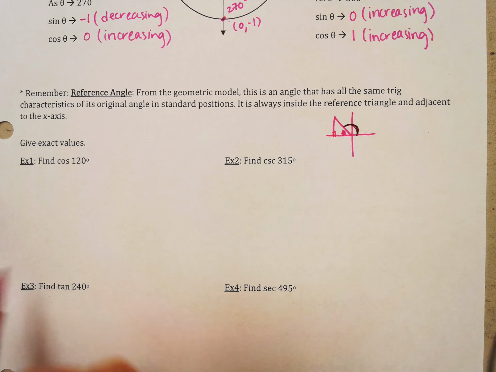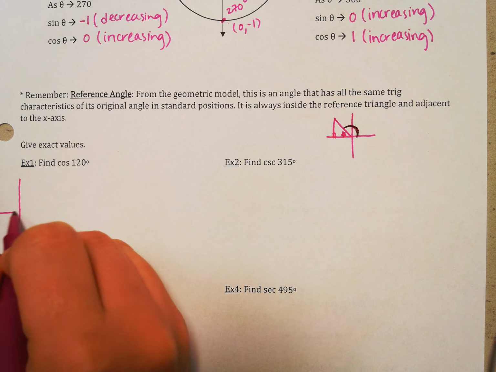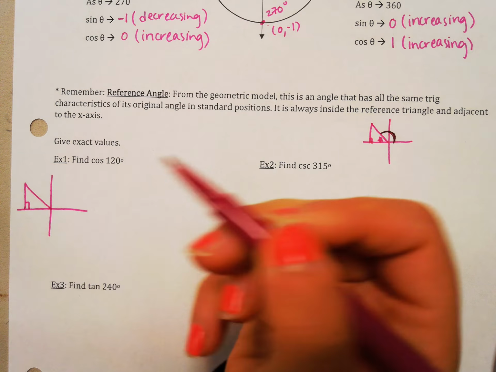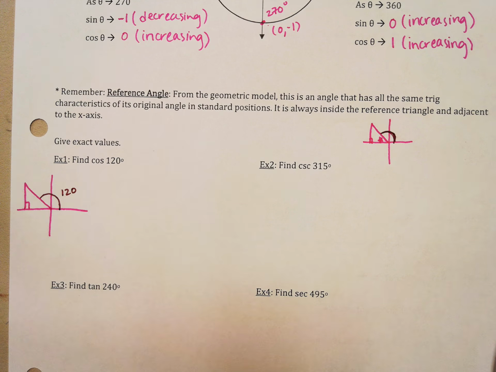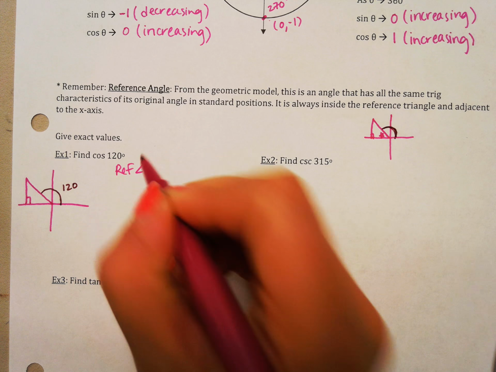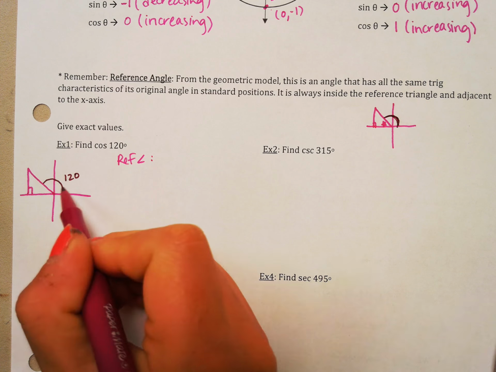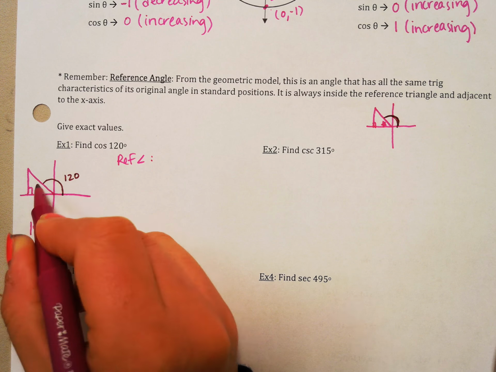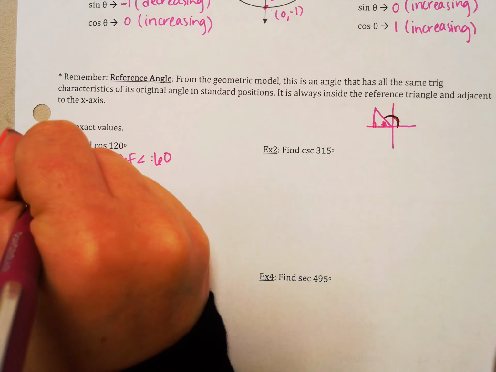So that's what we're going to do for example 1. This 120 degrees is between 90 and 180. So if I draw in my reference triangle at 120 degrees, we'll just say it's about here. So this whole thing here is 120. I'm looking though for my reference angle. That would be between my x-axis and my terminal side. So I know this whole thing here is 180, and I know this part's 120, so this leftover piece is 60. So my reference angle here is actually a 60-degree angle.